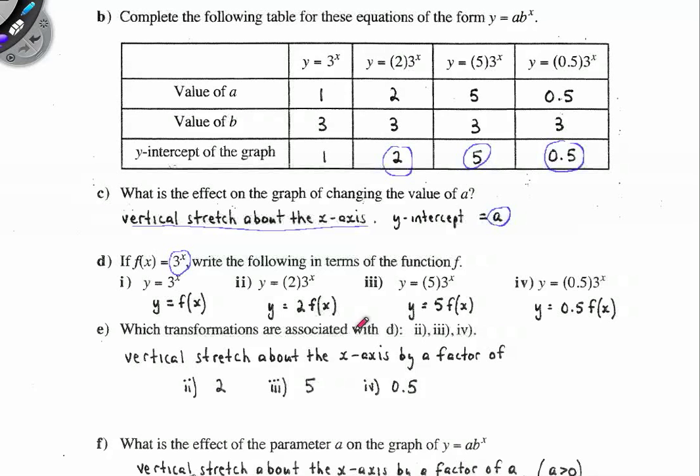Which transformations are associated with D parts 2, 3, and 4? We know they're vertical stretches by these factors here. What is the effect of the parameter A on the graph? A basically means a vertical stretch about the x-axis by a factor of A, being greater than 0.